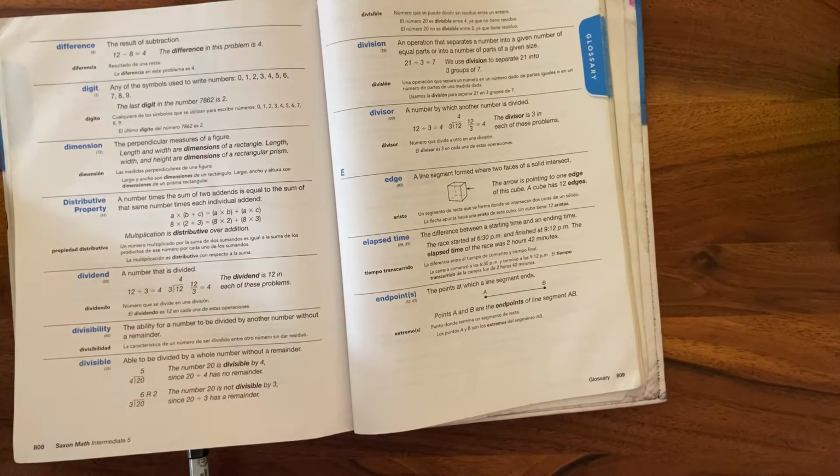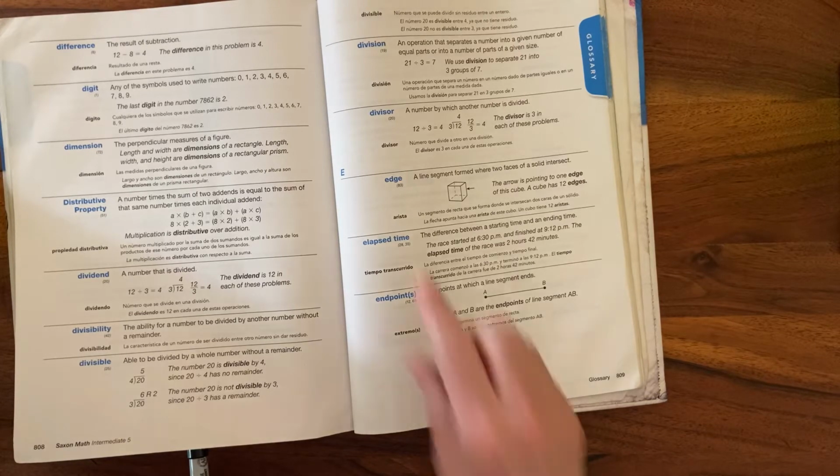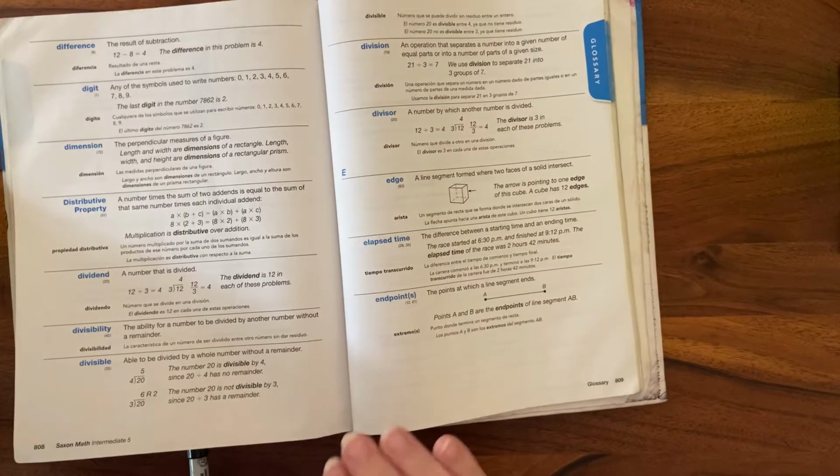Okay, John, this one's for you. We're on lesson 92, and it's about division. So I thought I'd review again what division is. So I looked in the glossary. I love looking in the glossary.